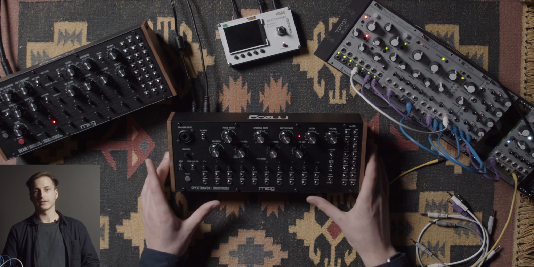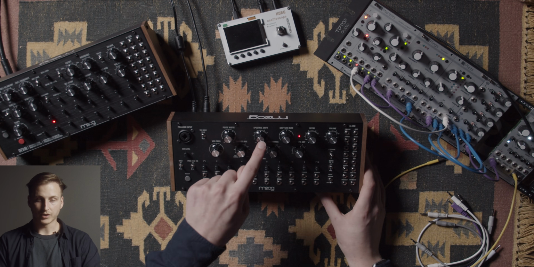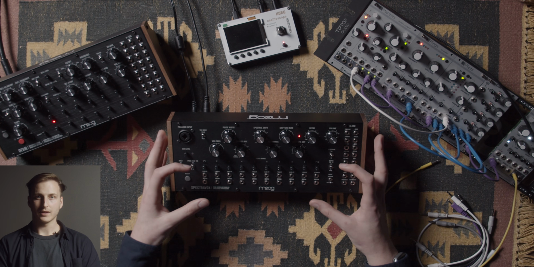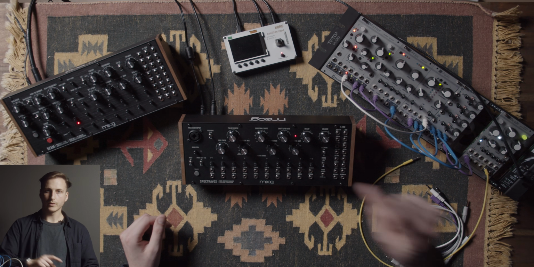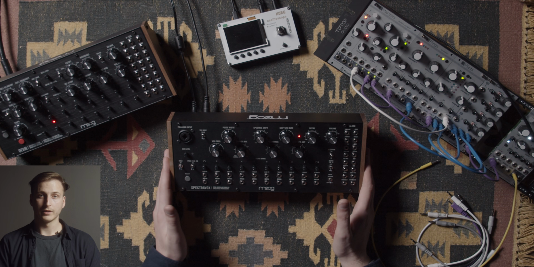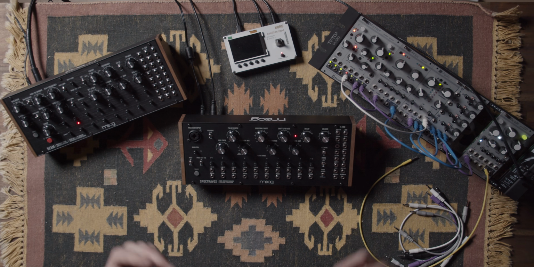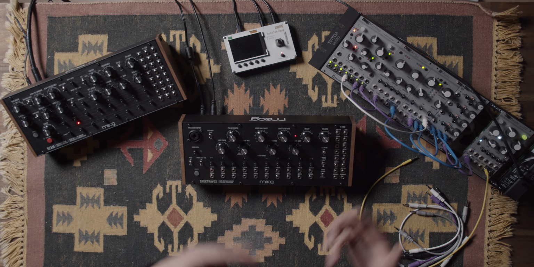The cool thing about Spectravox's filter bank is that with this spectral shift button, I can actually shift and sweep that filter bank through the frequency spectrum up or down. And it's even got an inbuilt LFO, so I can actually modulate that as well. So this is really cool because we've got 10 resonant filters we can modulate in a variety of different ways.